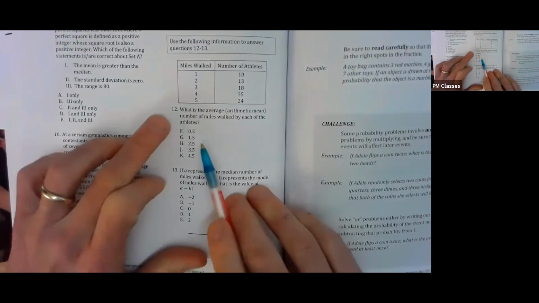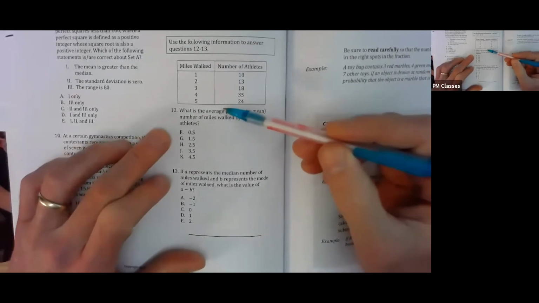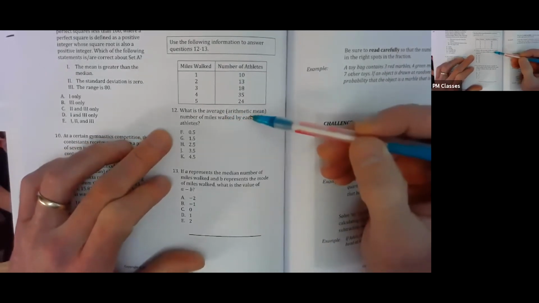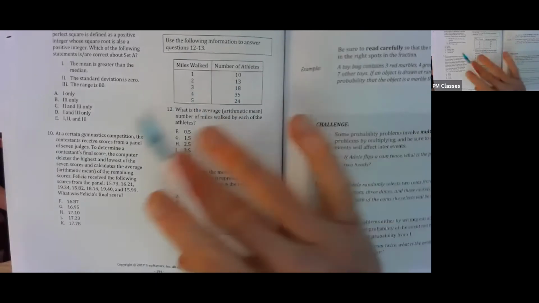So let's go over 2 more. Same process over here. This one, number 12, what is the average number of miles walked by each of the athletes? Same darn thing that we just did over here with the boys and the swimmers. We would say 10 times 1, 13 times 2, but I'm not going to go through that right now.